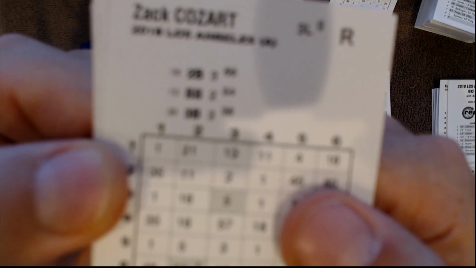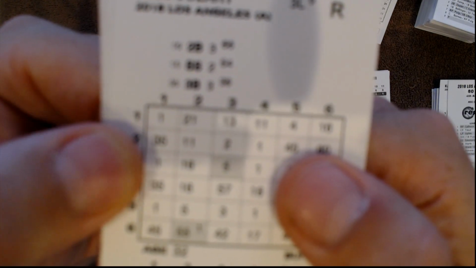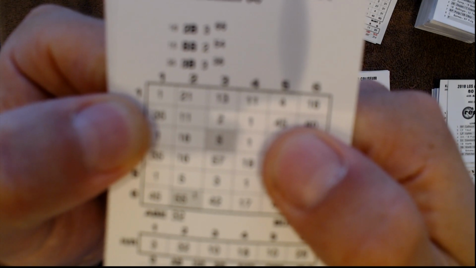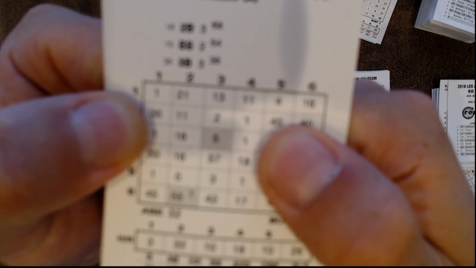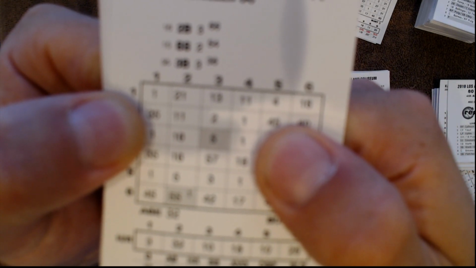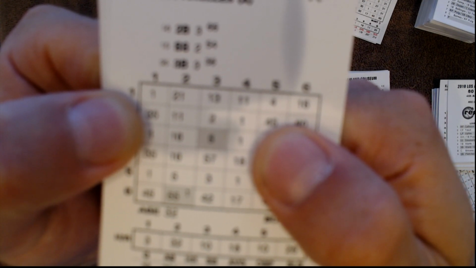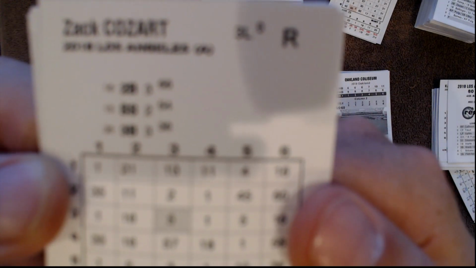So a 35 is going to be a ground ball out, because 36, 37, 38, 39, and 40 are all ground outs.